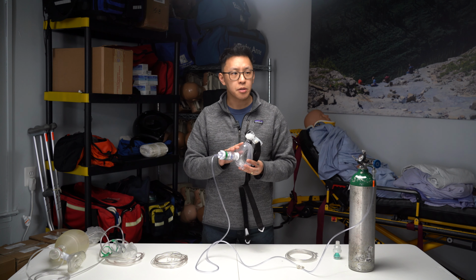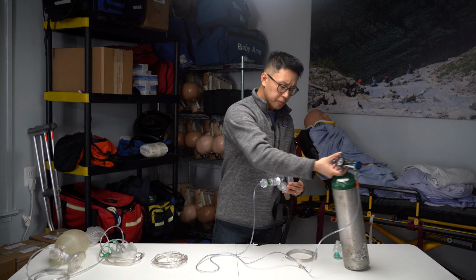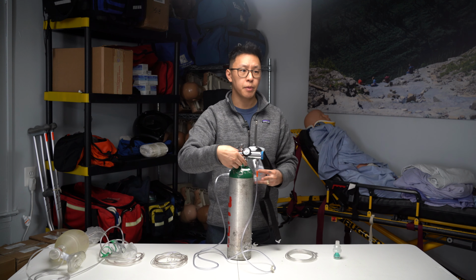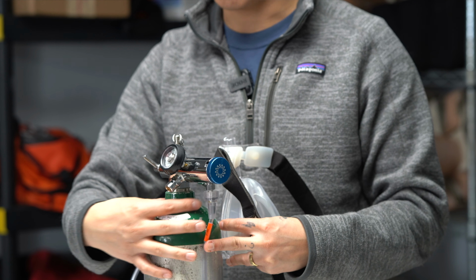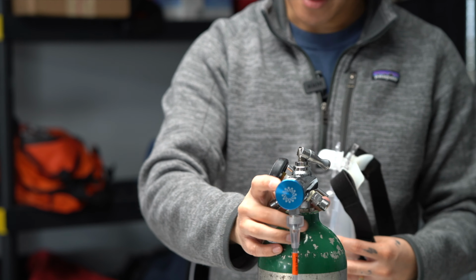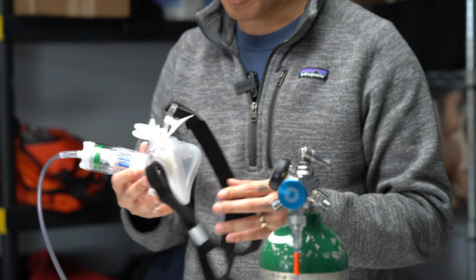Become very familiar with the CPAP that your employer or department uses. Ours, simply put, at the distal end of our oxygen tubing is going to be an orange tab that reminds us to apply 10 liters per minute of oxygen. And then the only thing we need to adjust is the level of PEEP, okay?